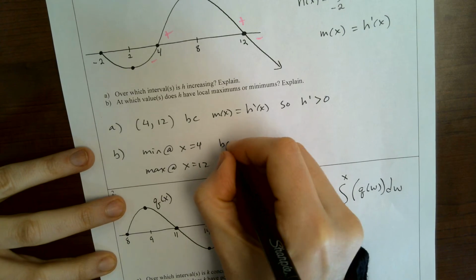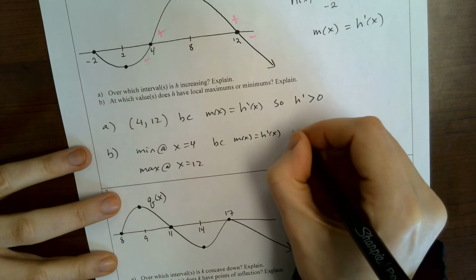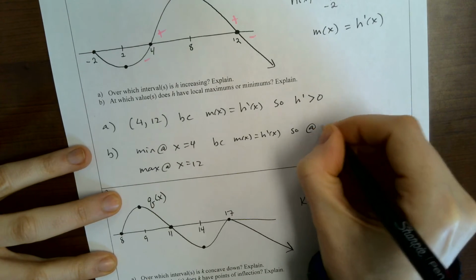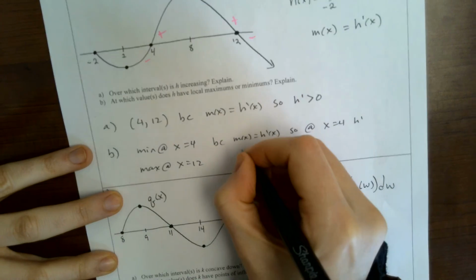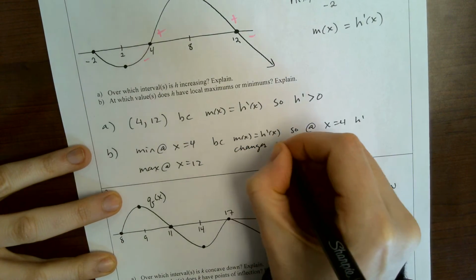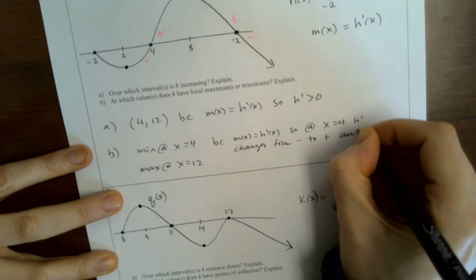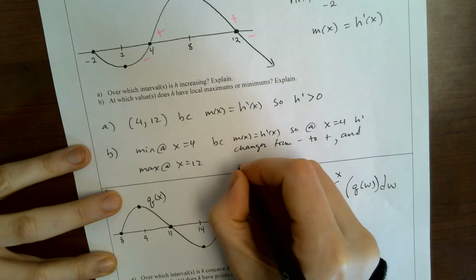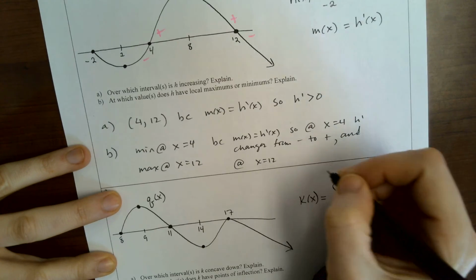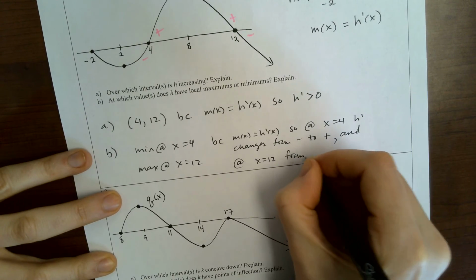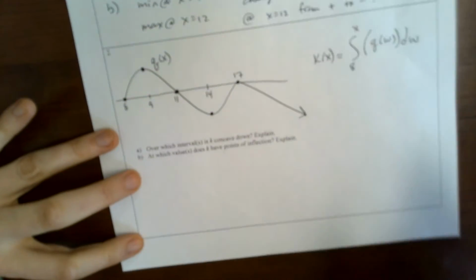And then I'll say because m of x is h prime of x, at x equals 4, h prime changes from negative to positive, and at x equals 12, from positive to negative.